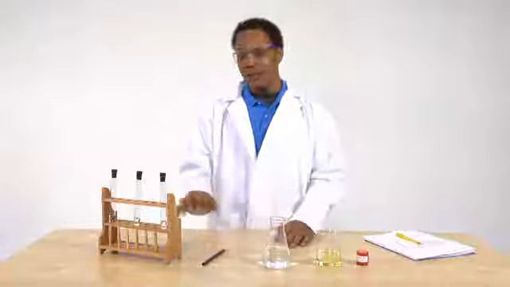Before we get started, remember, never touch or taste any chemicals. Handle glassware carefully. And always wear your lab coat and safety goggles. Here's the equipment and materials we'll need for this lab.